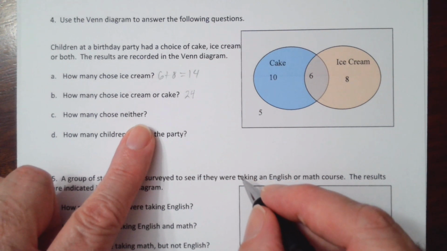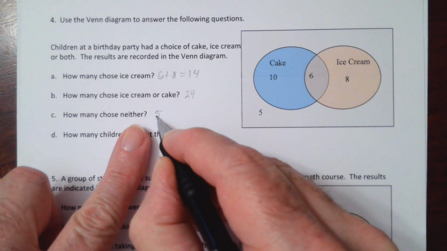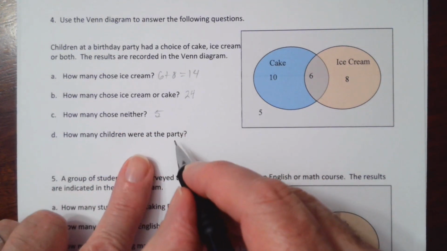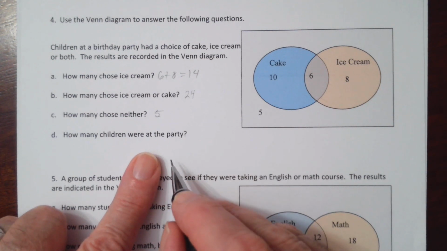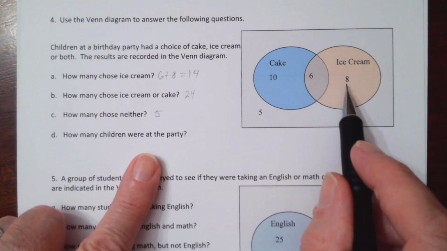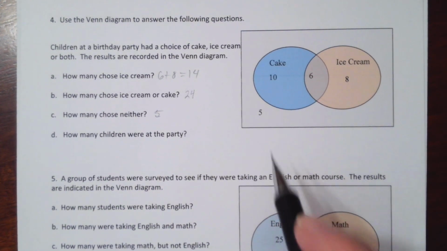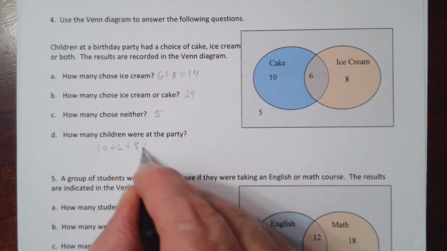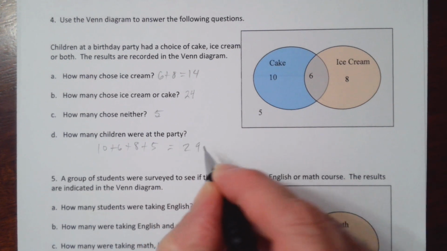How many chose neither? Well, that would be these guys out here. I don't know who doesn't like ice cream and cake, but I sure wouldn't be out here. I would want both. How many children were at the party? Well, you'd have to add up all these numbers. So let's do that. We've got 10 plus 6 plus 8 plus 5. And you should get 29 there.